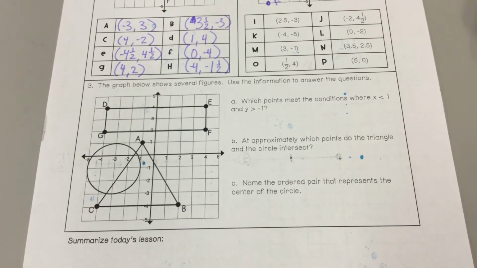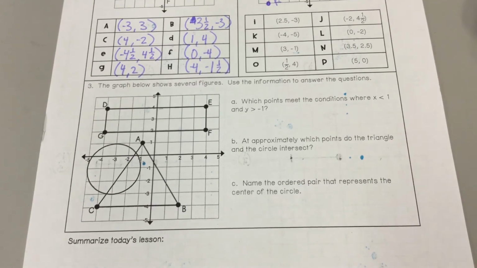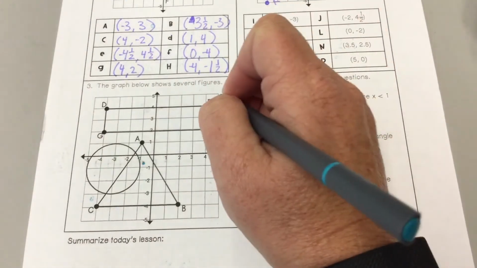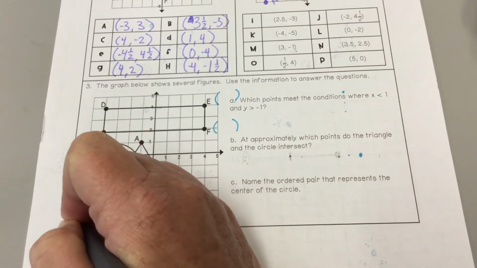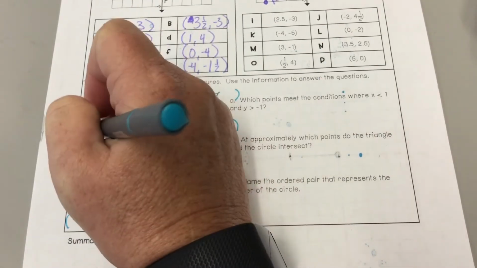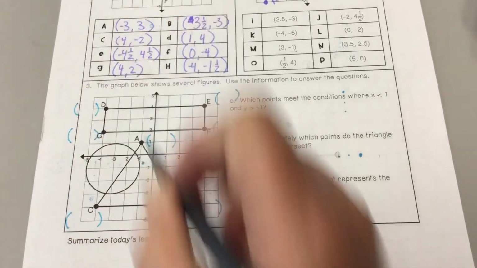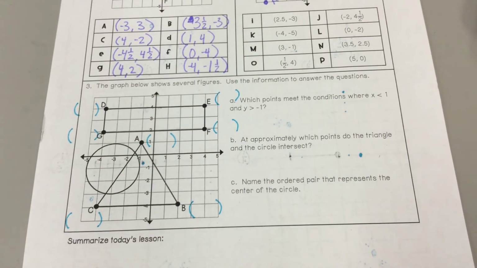All right, let's go ahead and look down here at number 3. It says, the graph below shows several figures. Use the information to answer the questions. So A says, which points meet the conditions where x is less than 1 and y is greater than -1/2? So you could go through each point and say yes, no, yes, no. So what I think is a lot easier, and this is my suggestion to you, is to go through here and write down the coordinates for each of these points. Will make your life a whole lot easier when trying to find out if the points satisfy a particular condition.